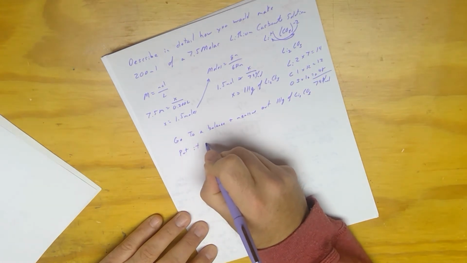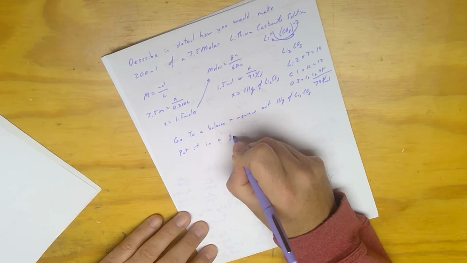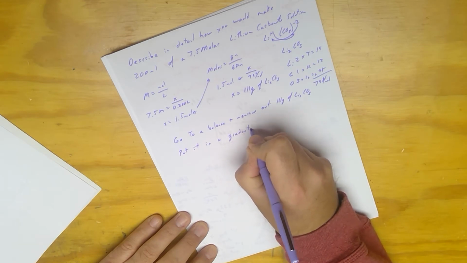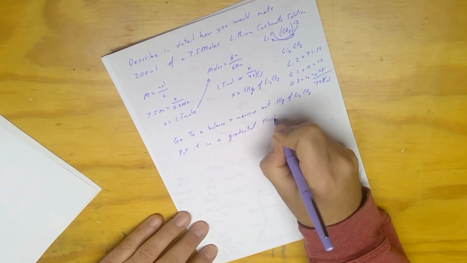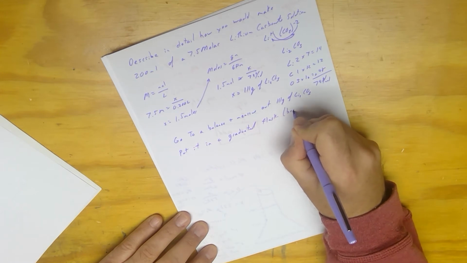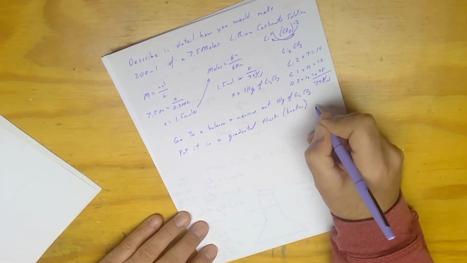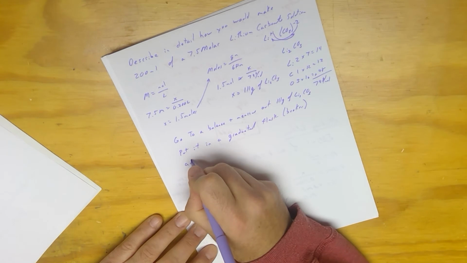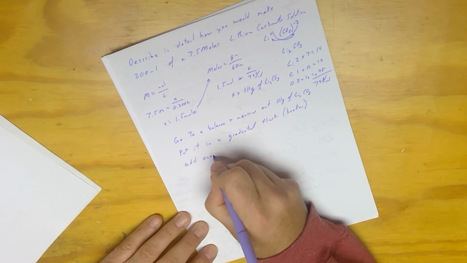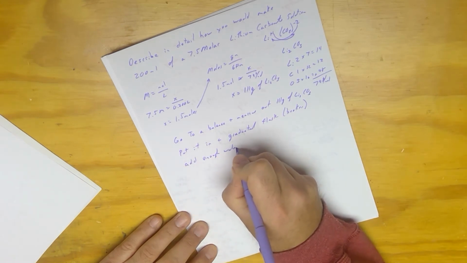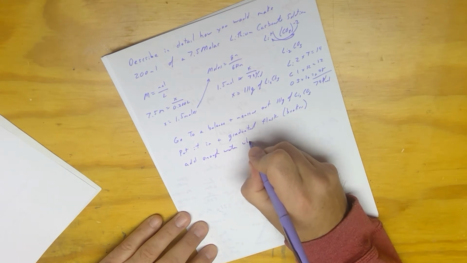Put it in a graduated flask. You could say beaker, I guess. And then add enough water while stirring.